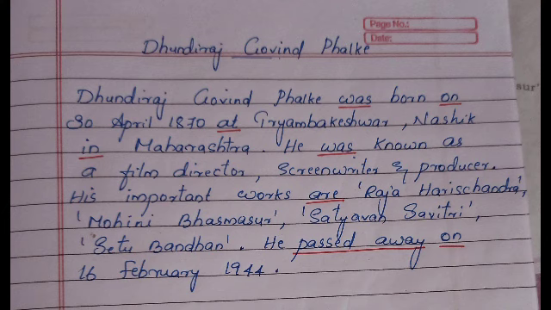So our profile is completed, children. It's very easy to create a profile. So children, I request all of you to copy this profile into your notebook.